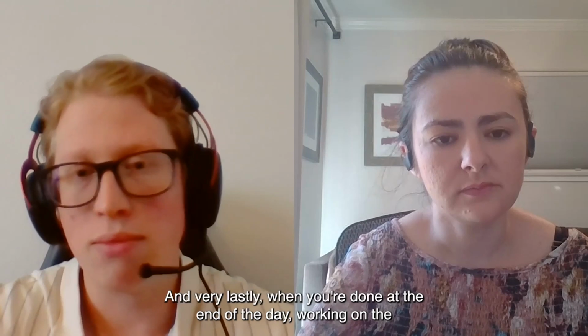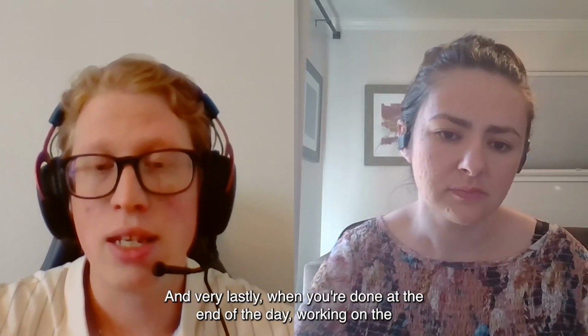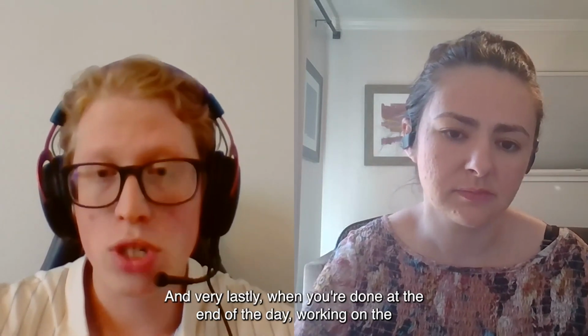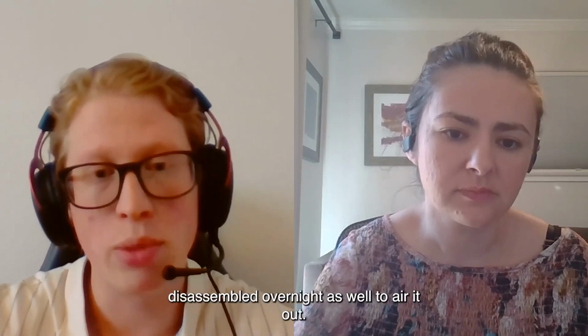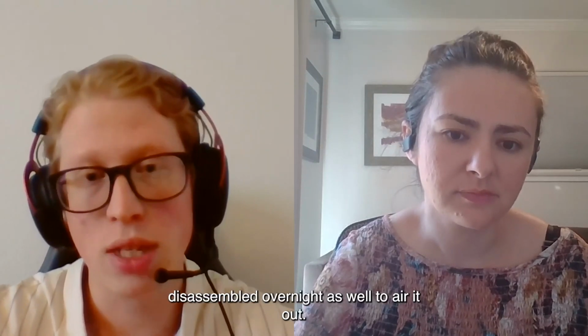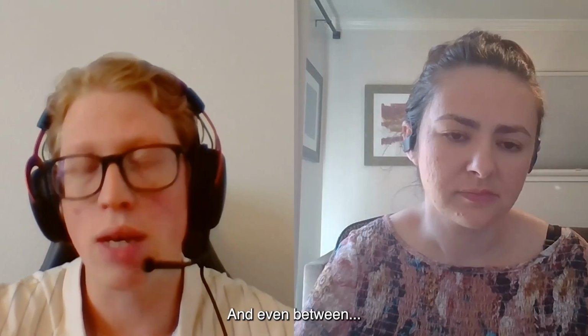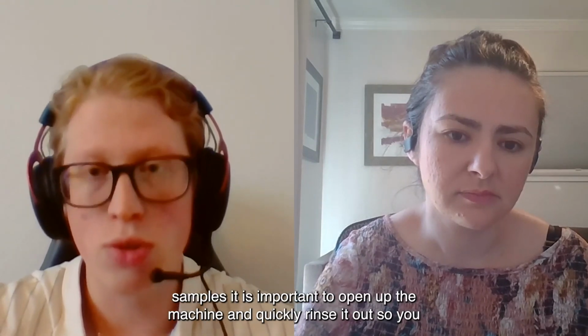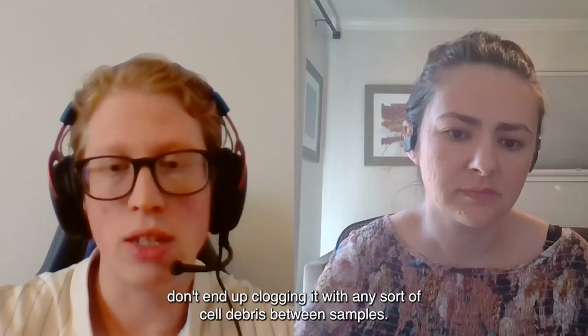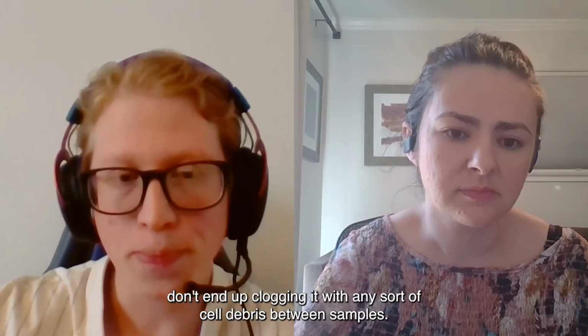And very lastly, when you're done at the end of the day working on the homogenizer, make sure that you wash it with ethanol and wipe it dry and leave it disassembled overnight as well to air it out. And even between samples, it is important to open up the machine and quickly rinse it out so you don't end up clogging it with any sort of cell debris between samples.